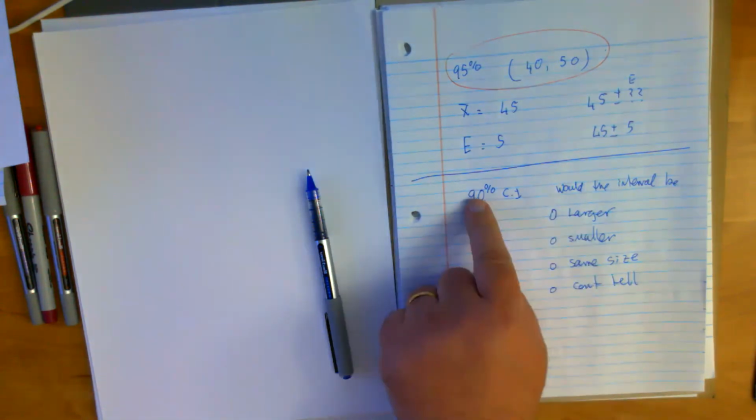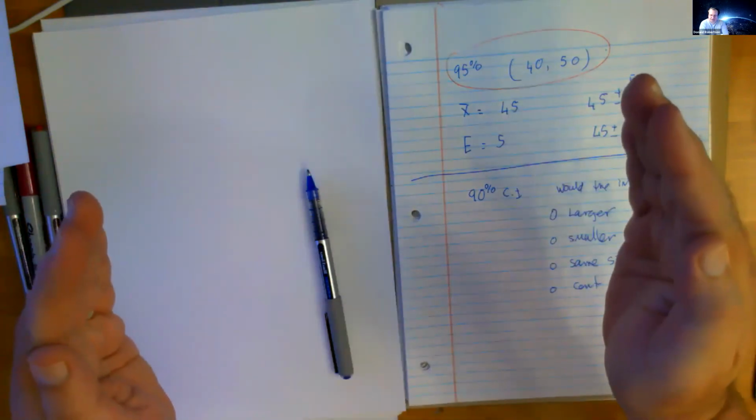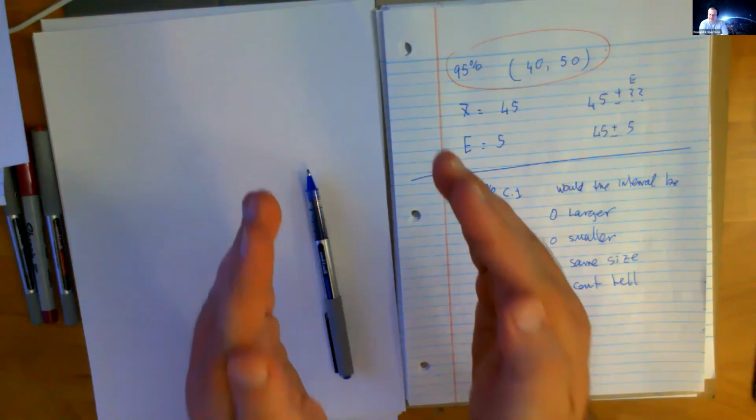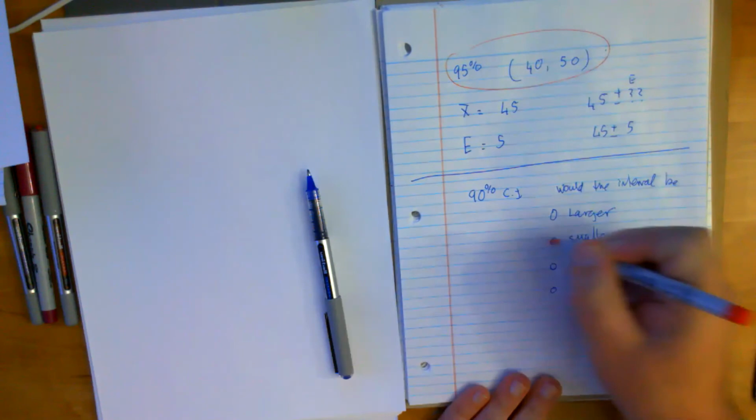So here's the question. If you had a 95% confidence interval, which was this one, and you then used the same information to create a 90% confidence interval, would the interval get larger? Would the interval get smaller? Would it stay the same? Or you can't tell? Yes, smaller. And that's the right one.